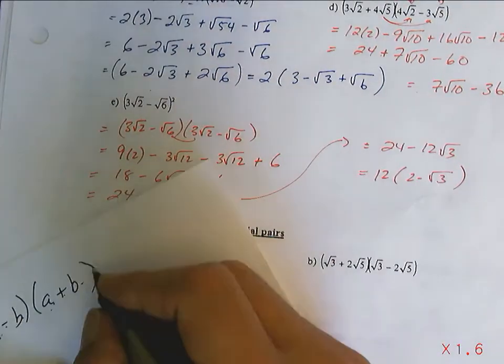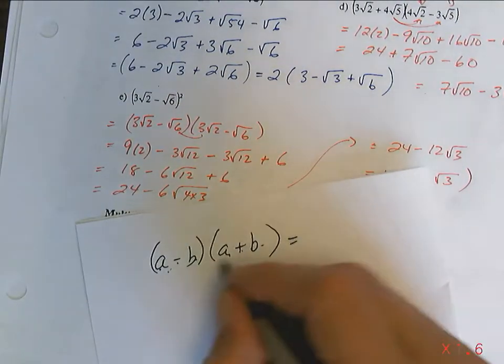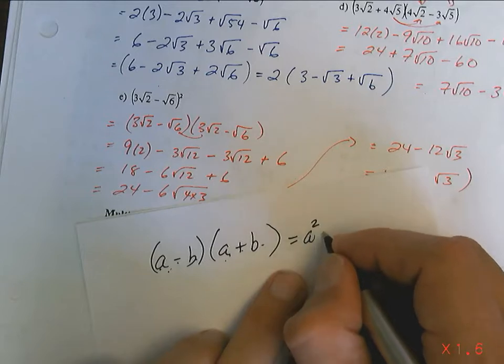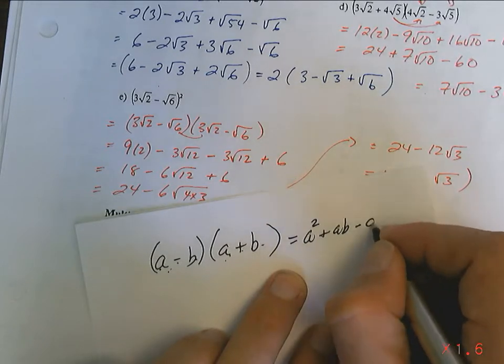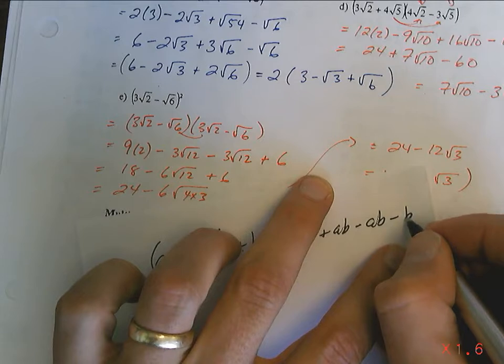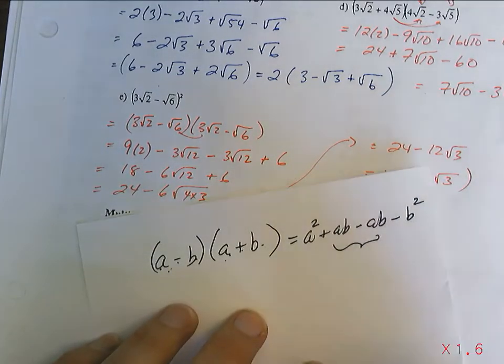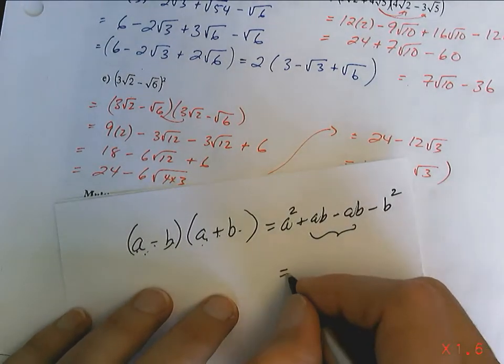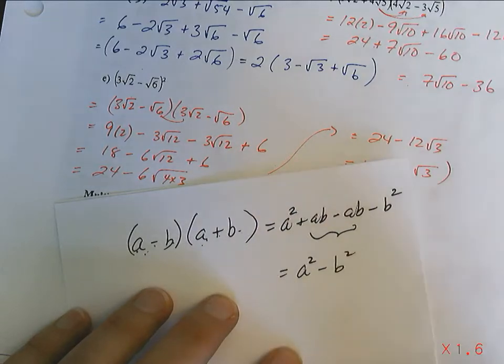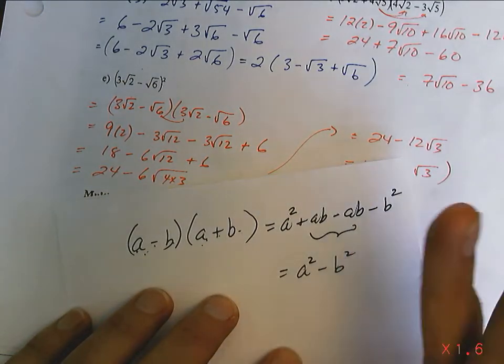Now, you already know, because we've talked about this in class, this is a difference of squares. This is going to give you a squared plus ab minus ab minus b squared. And these guys are going to cancel each other. It's going to leave you with a squared minus b squared. Do you understand what that's going to do in this situation?